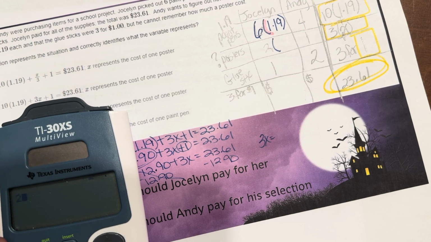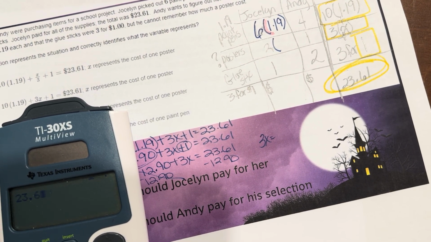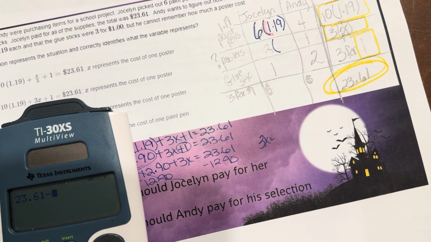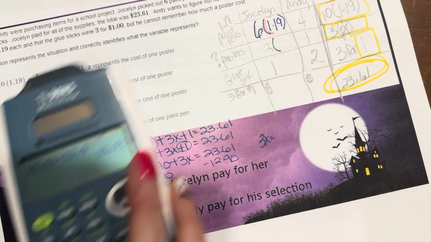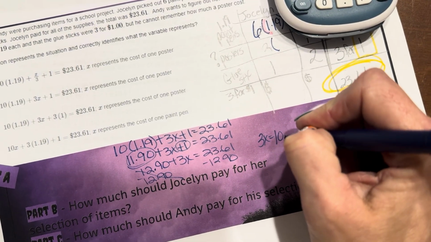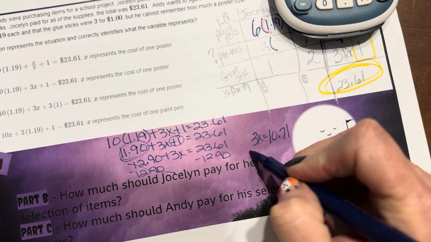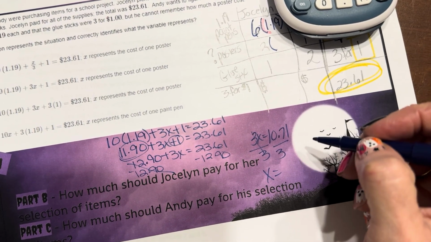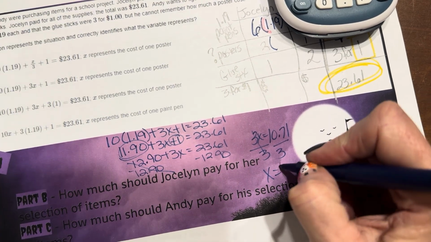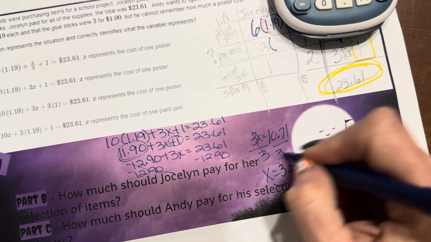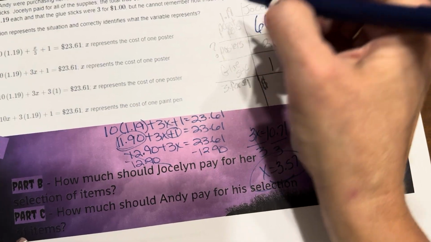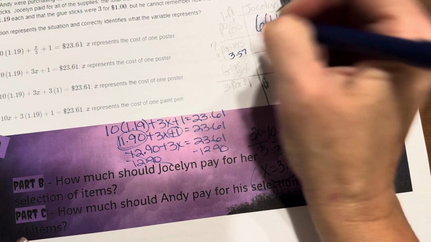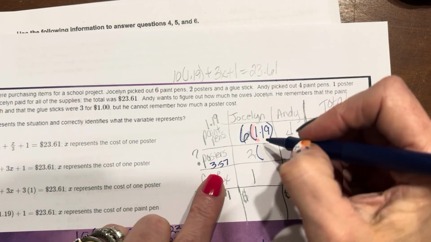And we get $23.61 minus $12.90, $10.71. And divide that by 3. And X is going to be, I think it was $3.57. So one poster was $3.57. And she had 2.